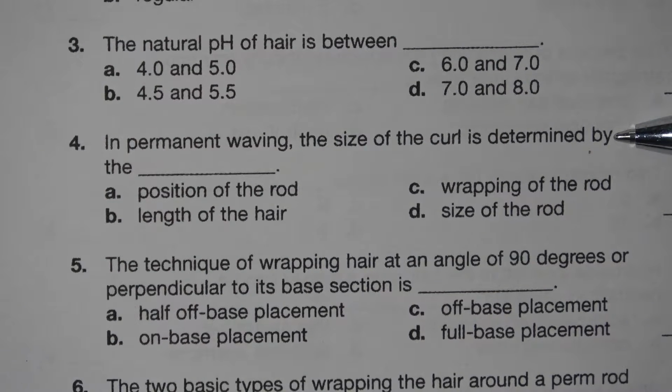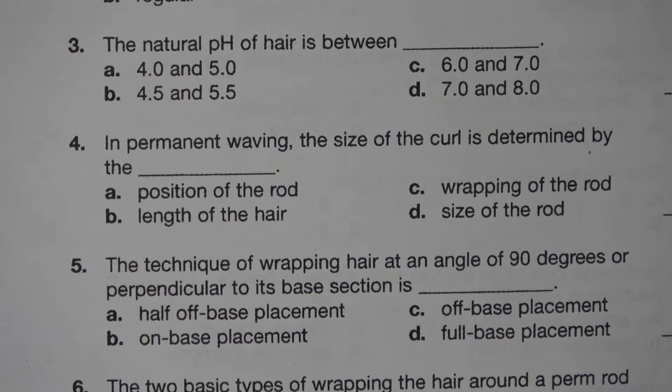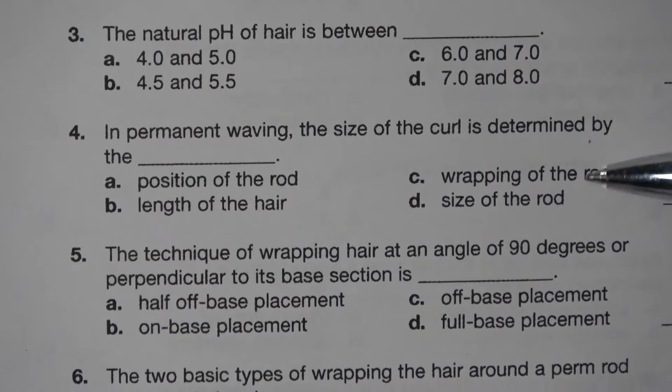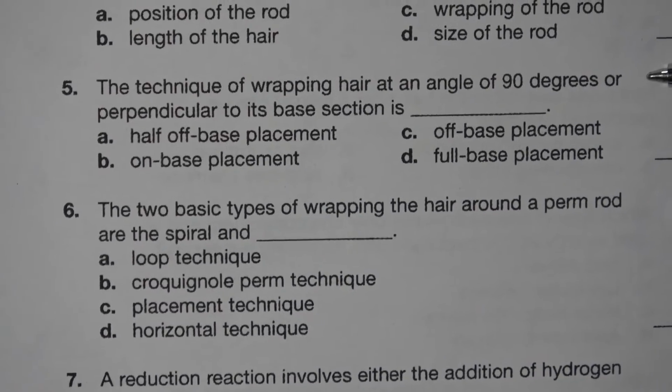Number 4. In permanent waving, the size of the curl is determined by the blank. Is it A. Position of the rod, B. Length of the hair, C. Wrapping of the rod, or D. Size of the rod? And your correct answer is D. Size of the rod.